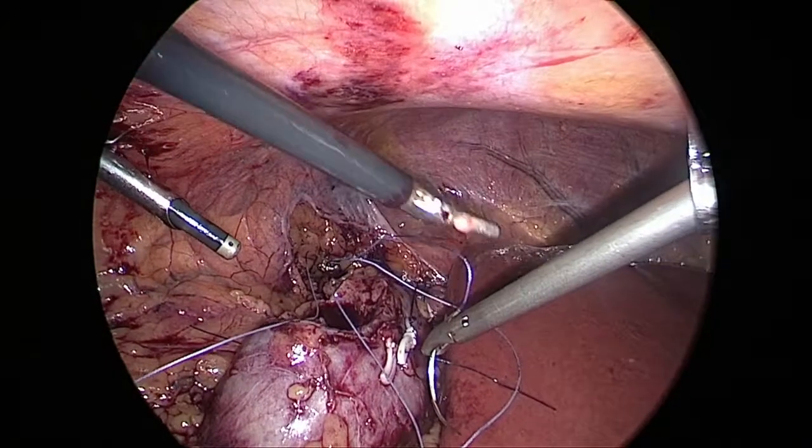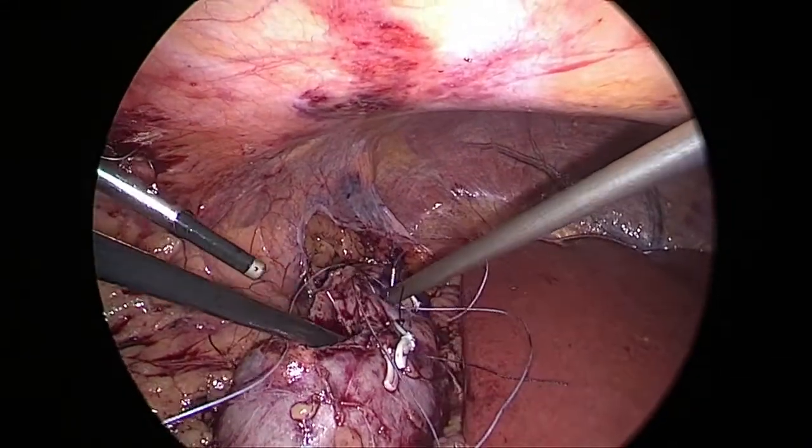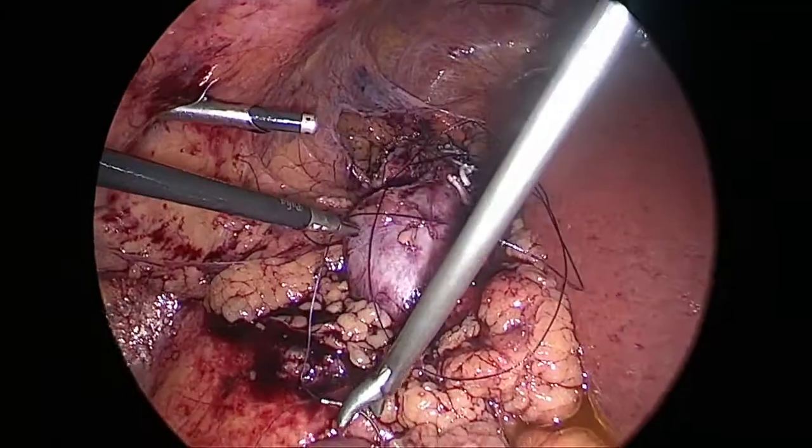The first layer of renorrhaphy is completed. Now I will do the second layer to oppose the margin of the kidney.